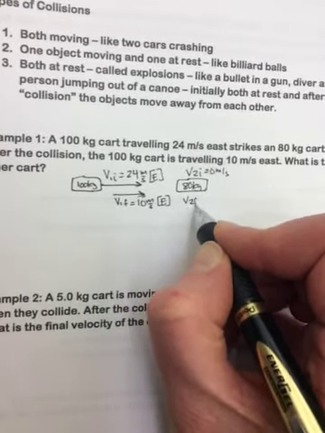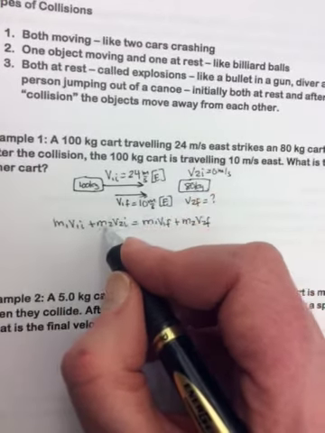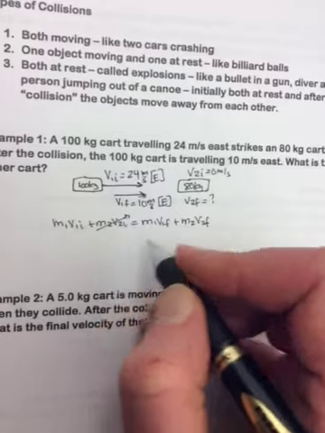So what's V2F? Okay, so you write down your momentum equation, your conservation one, M1V1 initial plus M2V2 initial is equal to M1V1 final plus M2V2 final. Initially, V2 initial was 0, so this whole term is going to be 0.